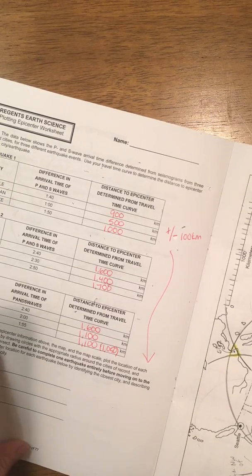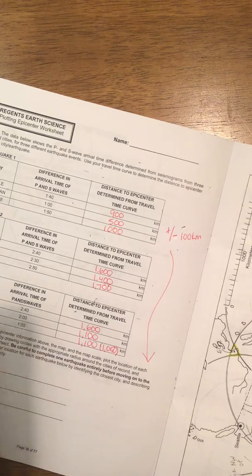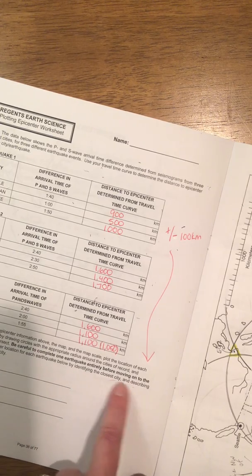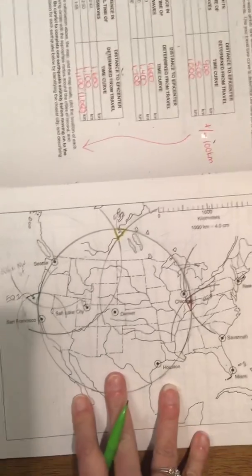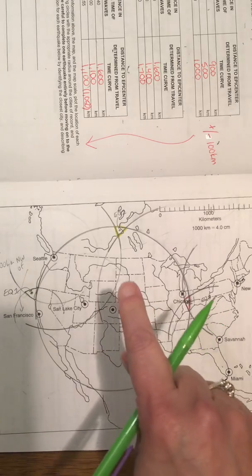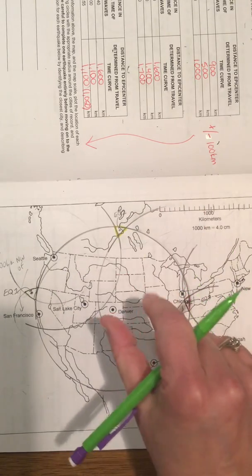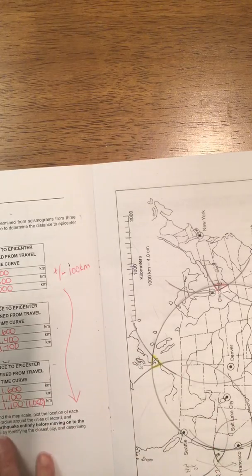All right. Using the distance to epicenter information above, the map and the map scale, plot the location of each earthquake. Done. Okay. Finally, record the epicenter location for each earthquake below by identifying the closest city and describing the direction north, south, east, west of that city. So what you're going to do for these bottom 3 is, and if you need to freeze the video, you can. You're going to find out the distance in kilometers from the nearest city and the direction in relation to that city.